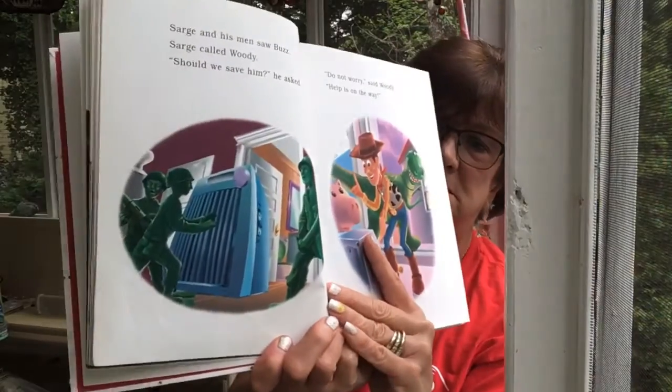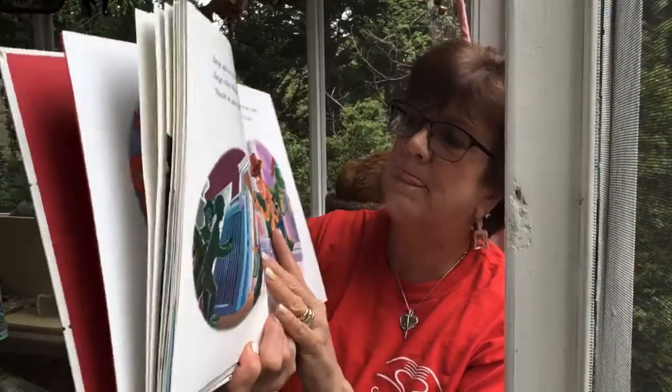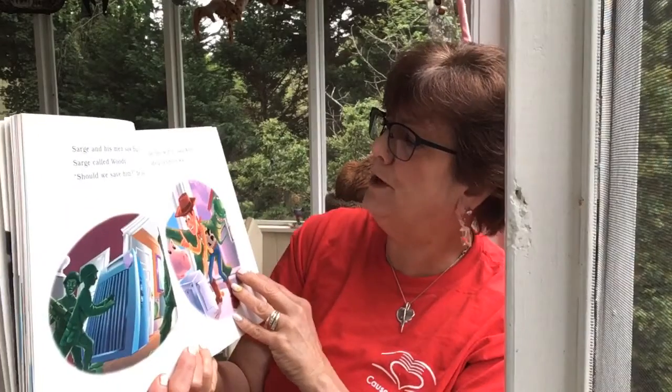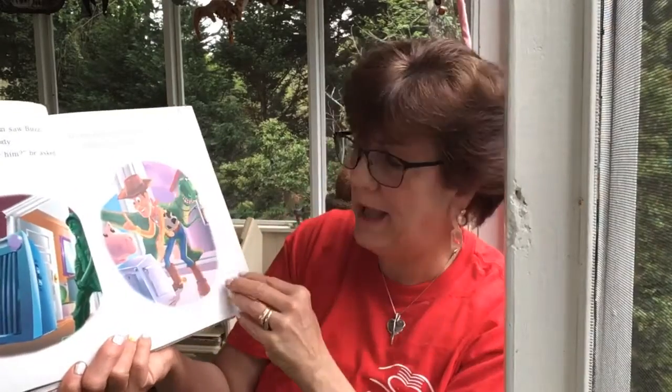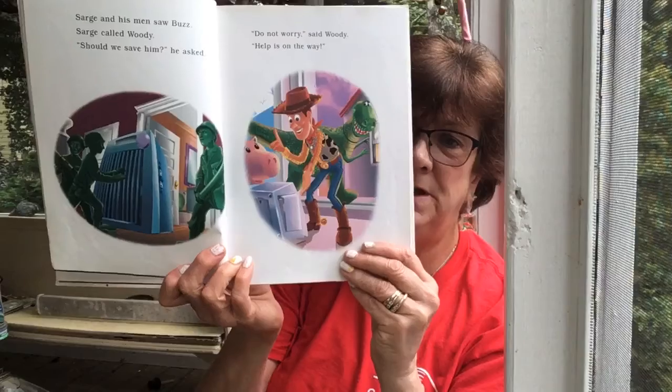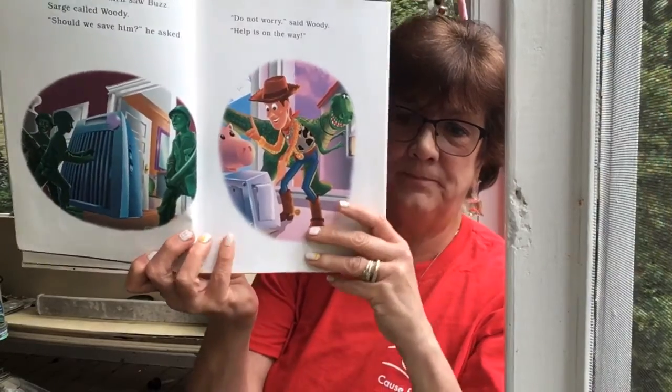Sarge and his men saw Buzz. Sarge called Woody. Should we save him? He asked. There they are. Do not worry, said Woody. Help is on the way. Woody knew what was going on now.